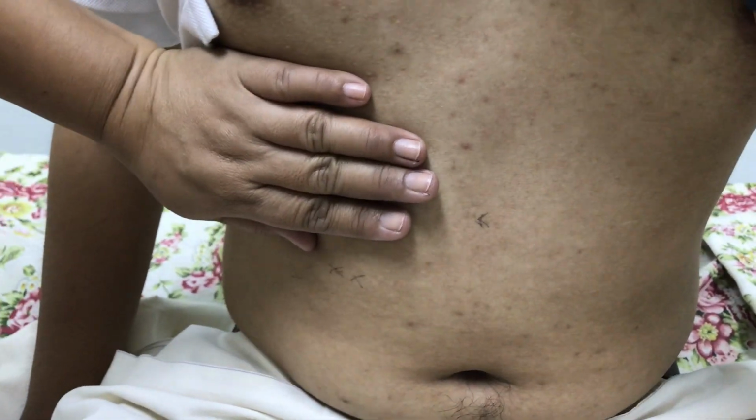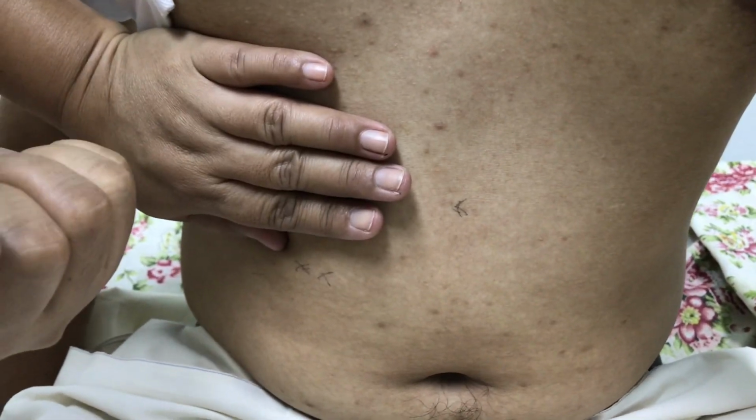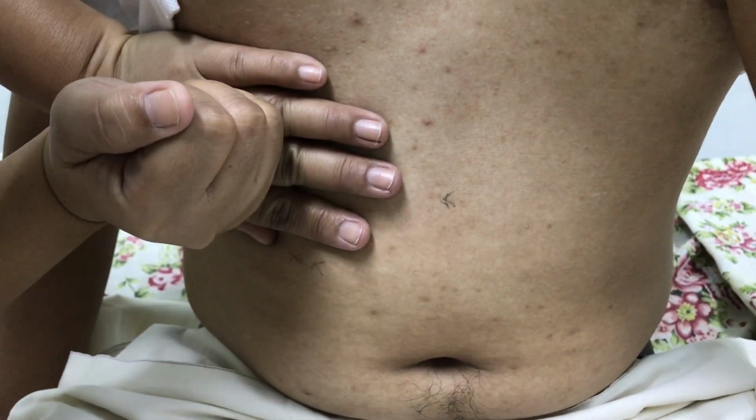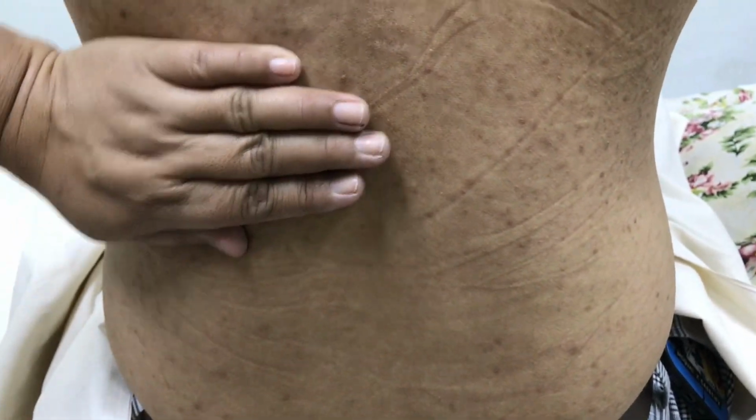Use the ulnar side of your right fist to strike your left hand. Perform blunt percussion on the kidneys at the costovertebral angles over the 12th rib.